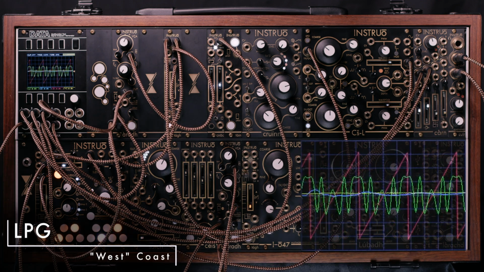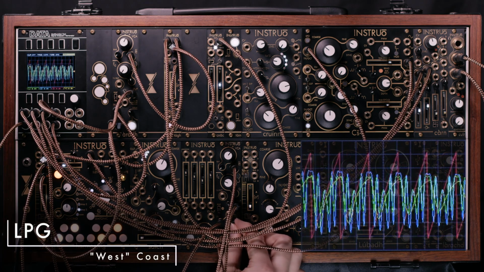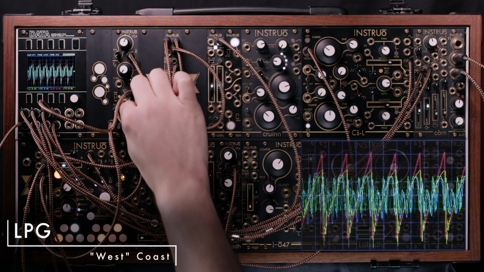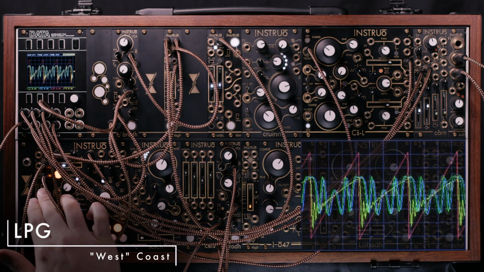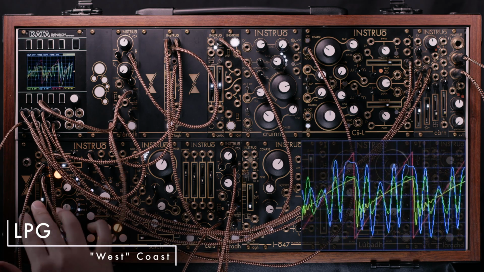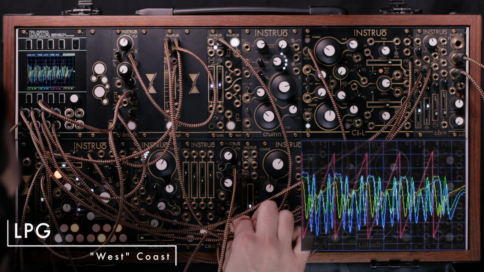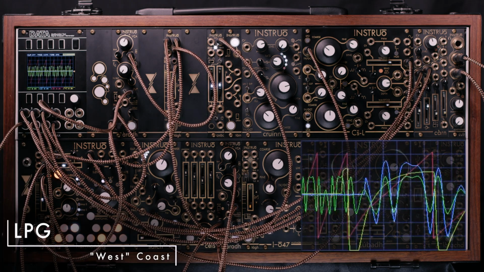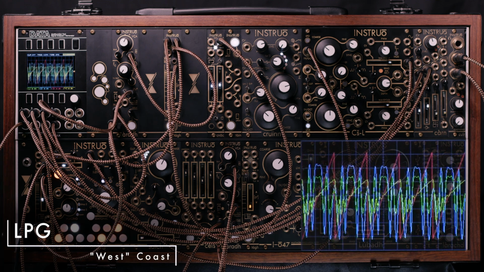Okay, let's add some more interesting rhythmic elements. Getting some rhythmic rolls and ratchets on the second oscillator, or second low pass gate. Let's go a step further here.